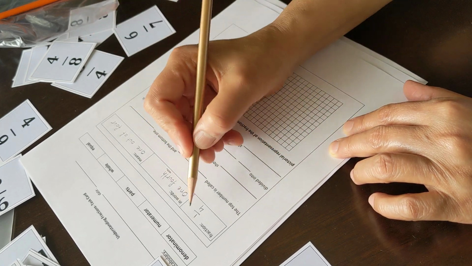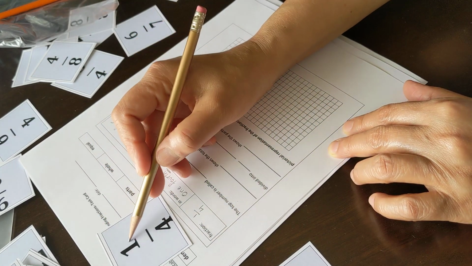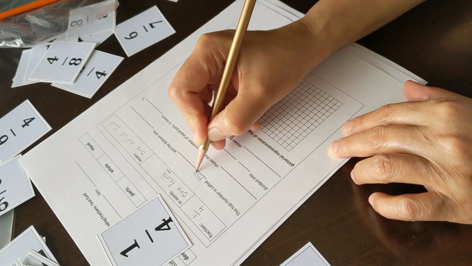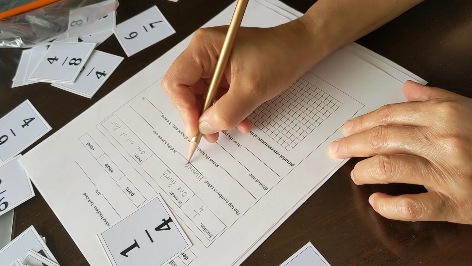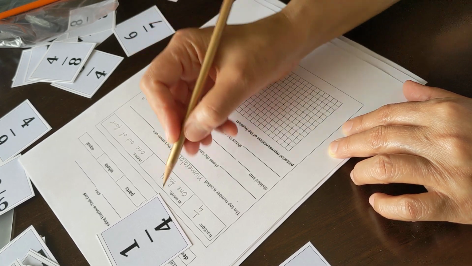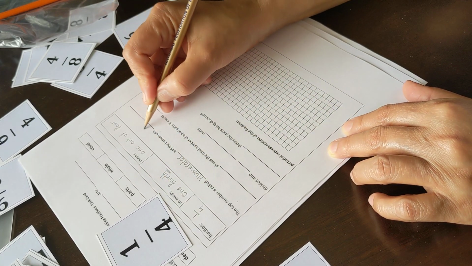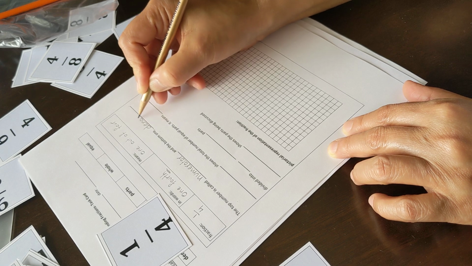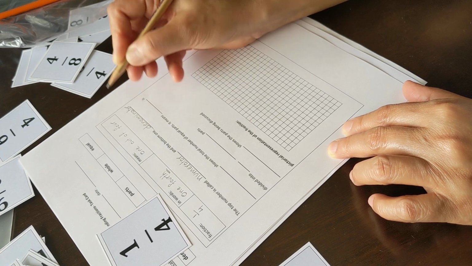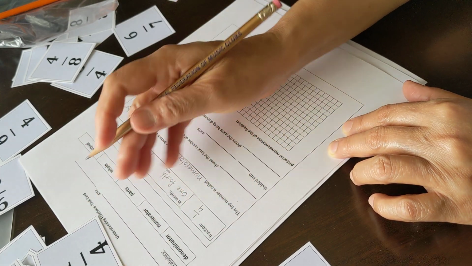So the top number is called numerator, and the bottom one is denominator. The spellings are given here.